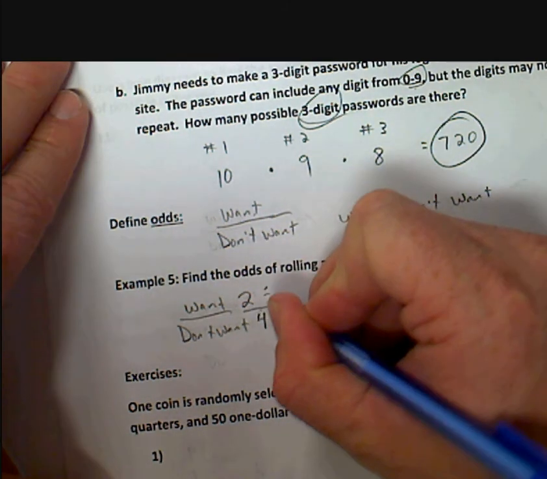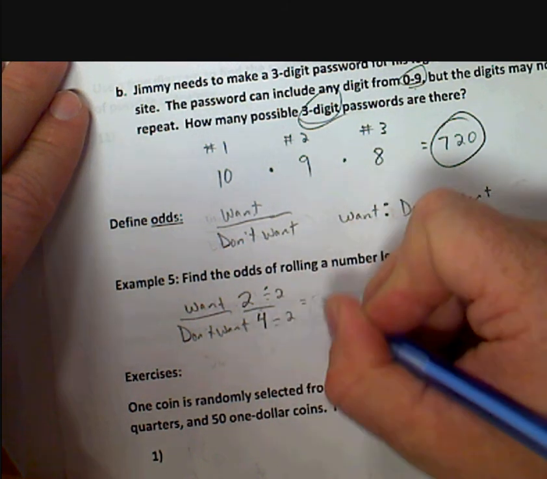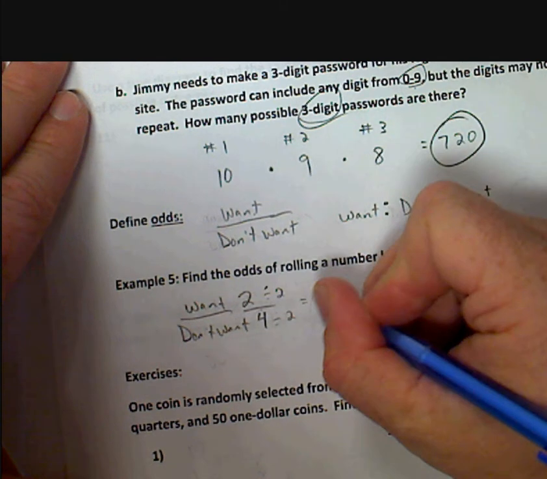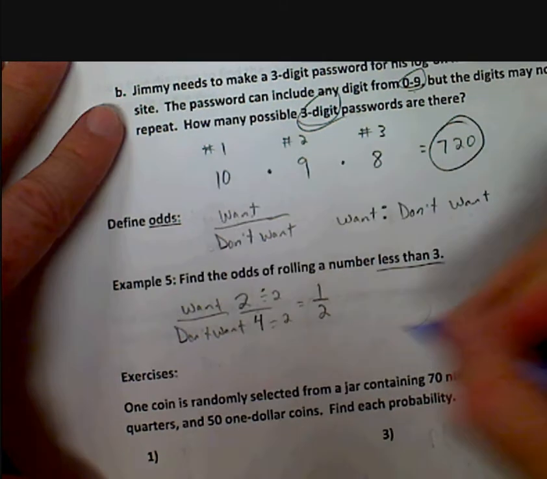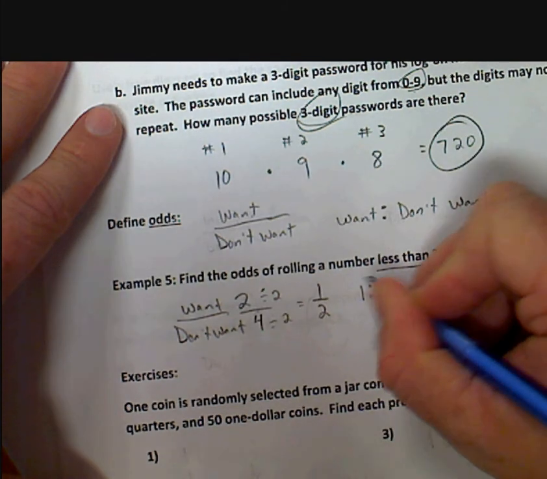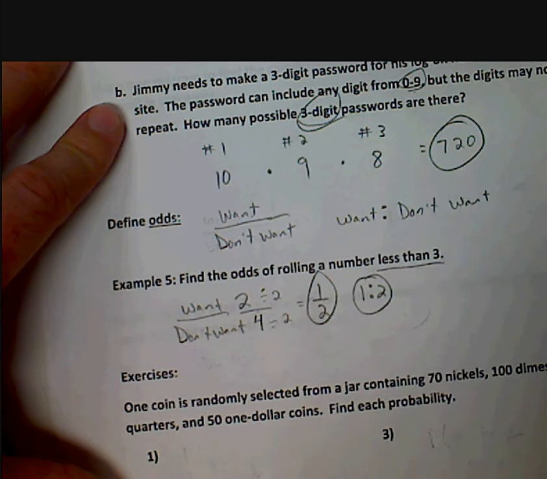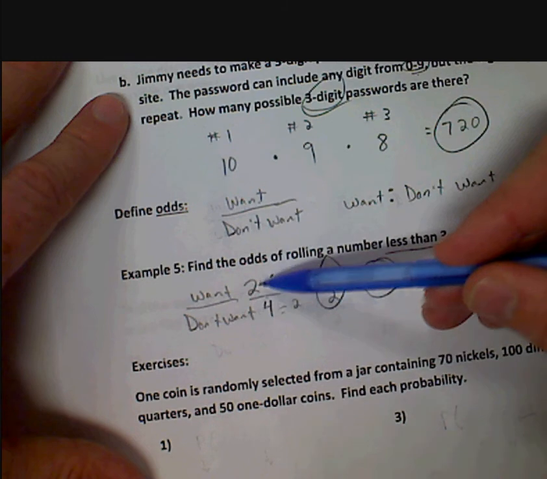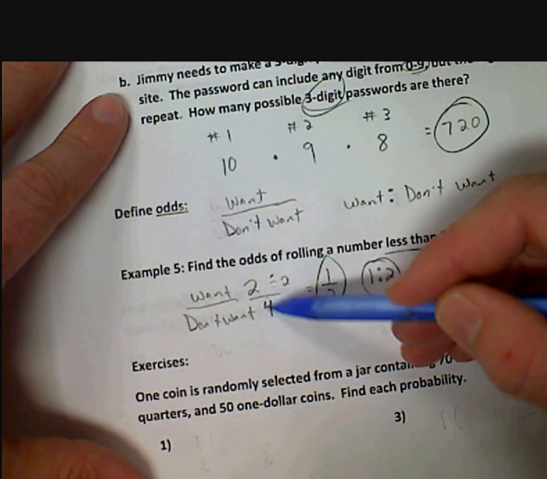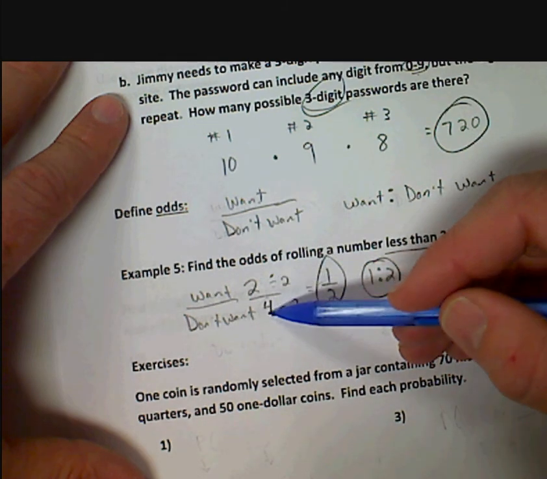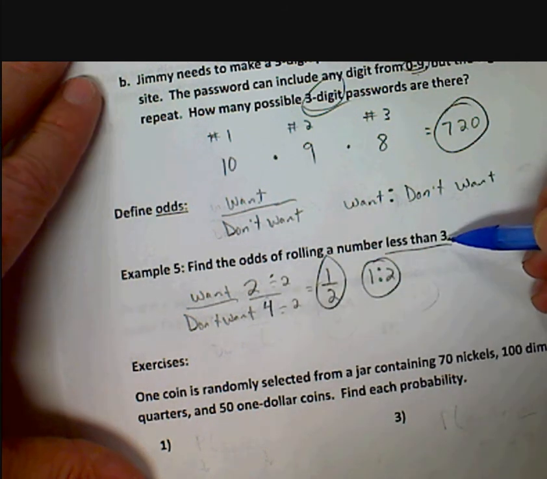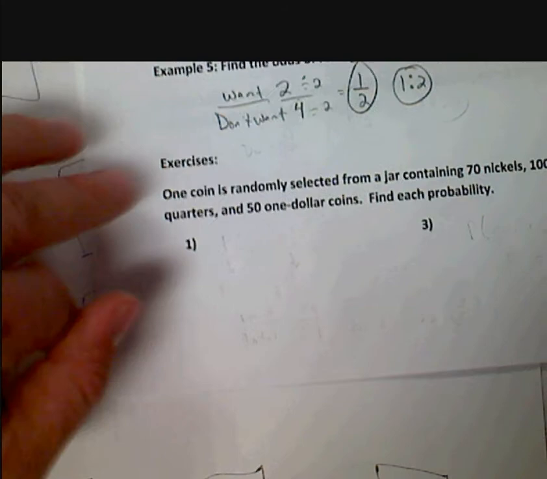So if I reduce this, I would get 1 over 2. Or I could write it as 1 colon 2. That would be the odds of rolling a number less than 3. I need you to notice that when we talk about odds, these two numbers will always add up to the total that there are. 2 plus 4 is 6. How many sides does a die have? 6. So that will help you a little bit.